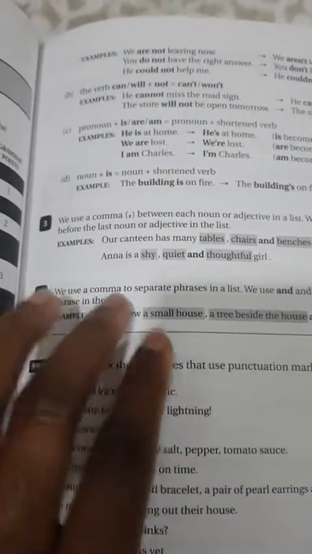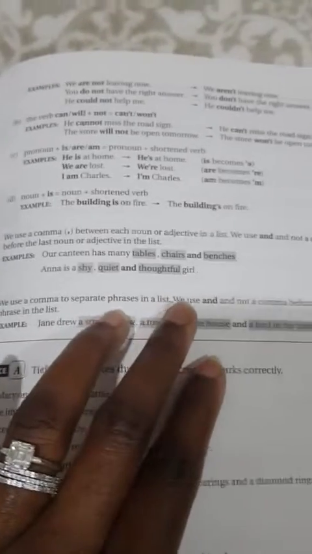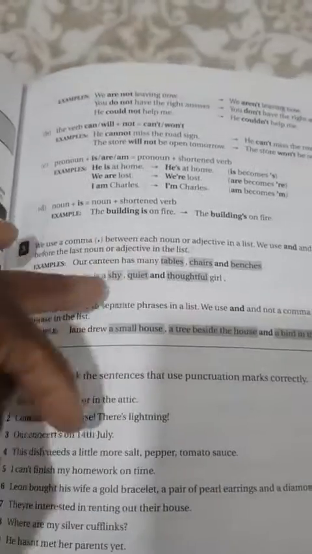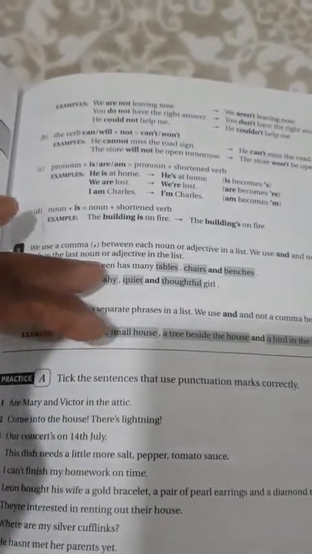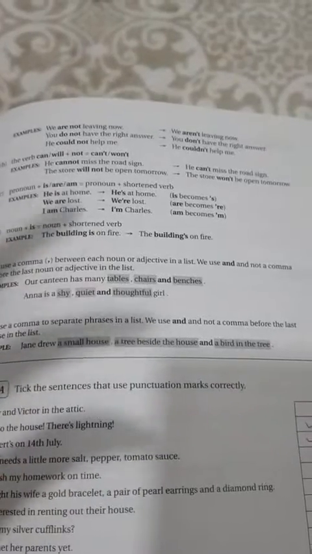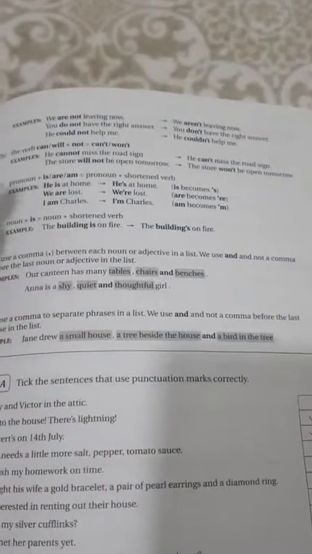Okay? Let's see what I mean by a group of words without a subject-verb combination, as in the definition of phrase. Because here I start again. It says we use a comma to separate phrases in a list. We use and, not a comma, before the last phrase in the list. These two rules are the same. The only difference is here they're talking about nouns and adjectives in a list. Here they're talking about phrases in a list. But the rule about using a comma before the last word or phrase in the list, you do not use a comma, you only use an and. The same thing. That will help you narrow it down and make it easier for you to remember.